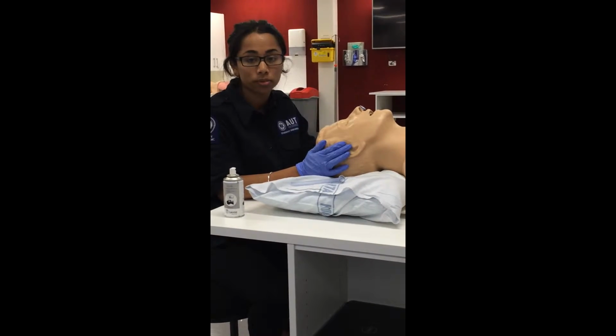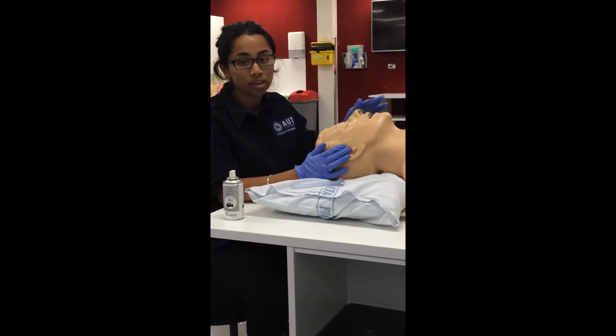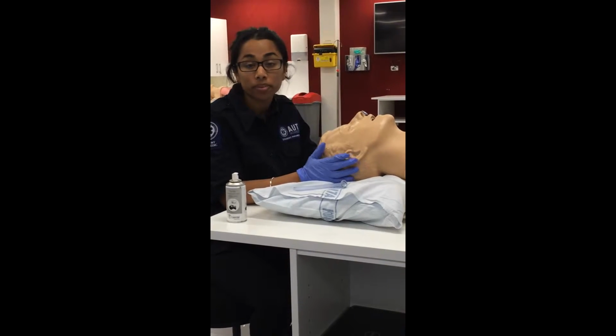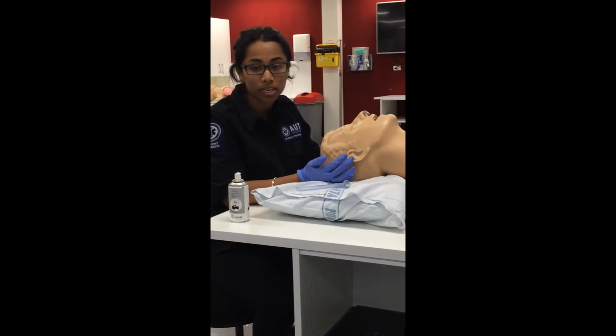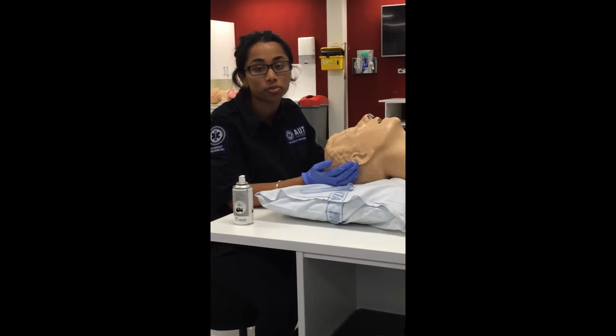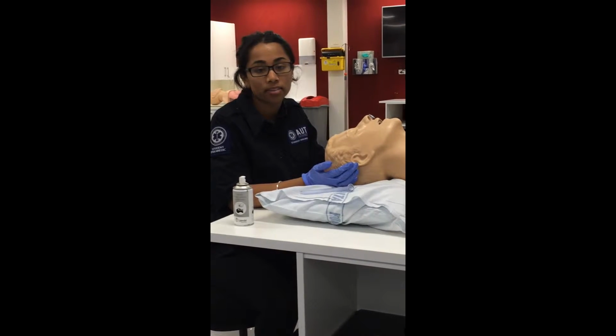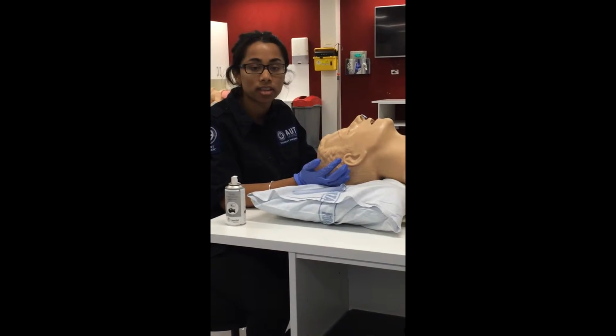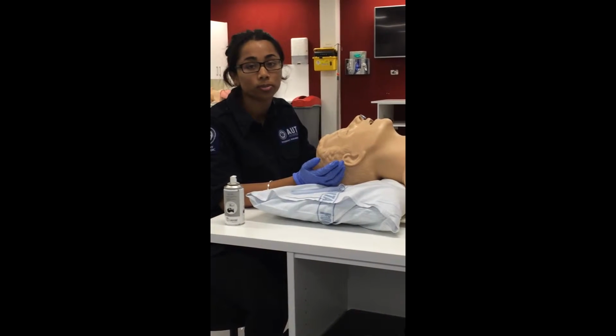You want to insert it until the flange, so the top of the MPA, has reached the nostril. So the benefits of having an MPA is that you are not inducing gag reflex or vomiting. They can be inserted into a patient with high GCS scores and in a patient with trismus. MPA is contraindicated for basal skull fractures, and any complications that may arise are nasal polyps and/or bleeding.